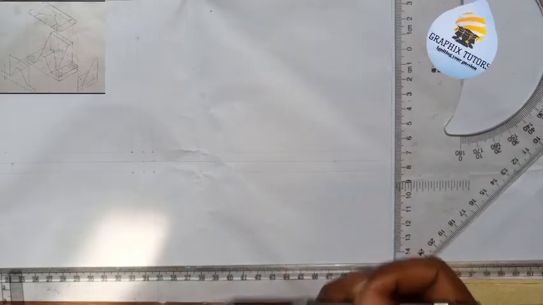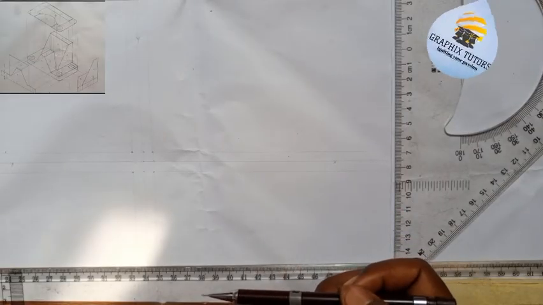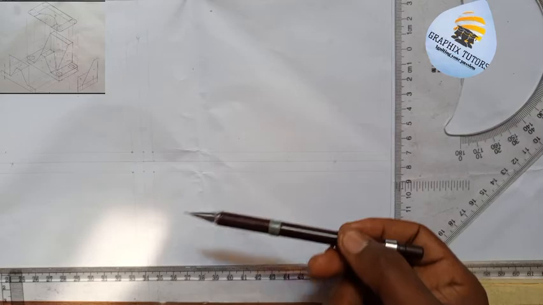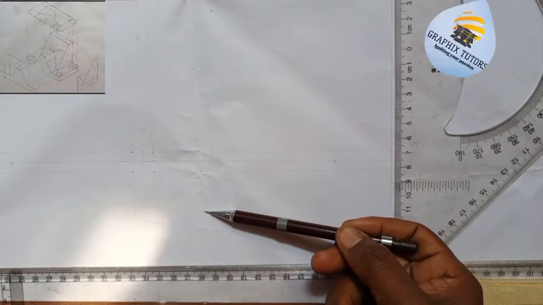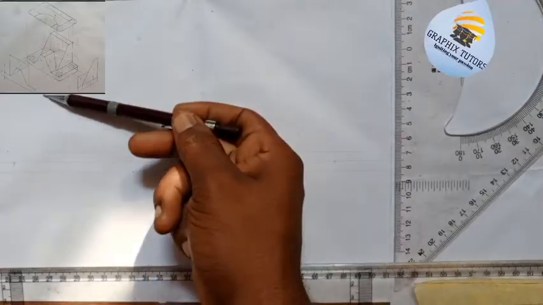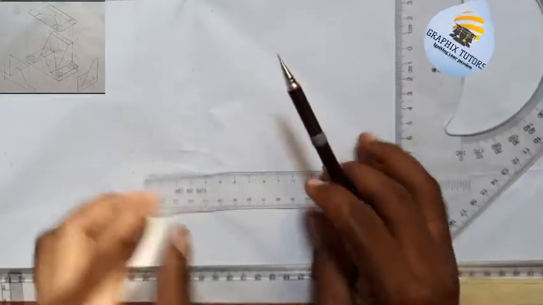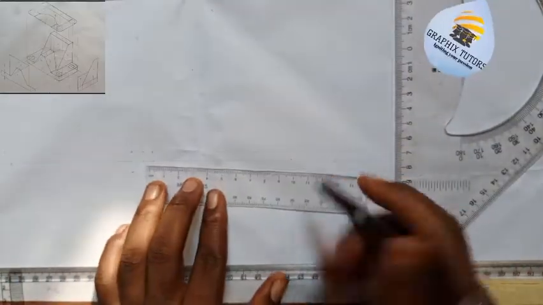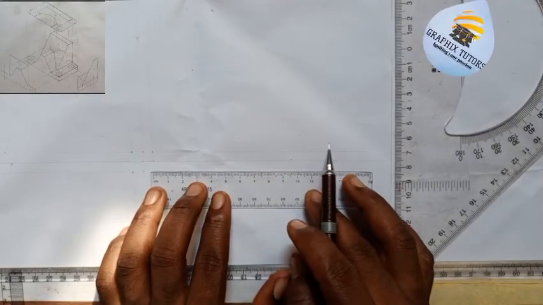You should know one thing, that the elevation, front elevation, should always be below the plan. So if I draw my front elevation here, my plan will be here. If I draw my front elevation here, my plan will be here. So let me just come here and draw. It says 136. So from here, measure my 136.